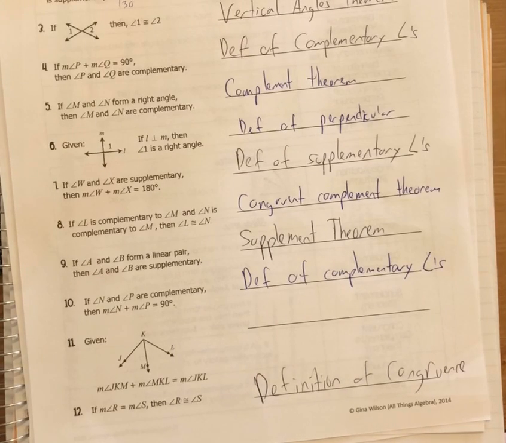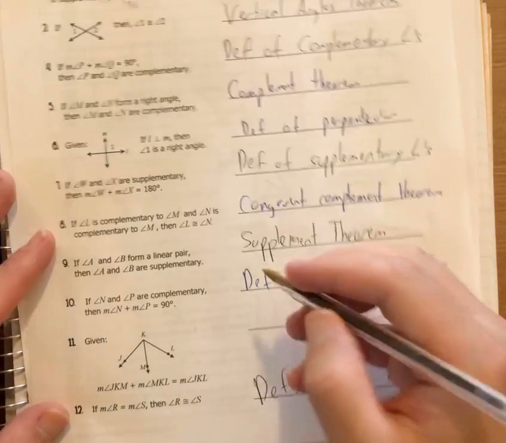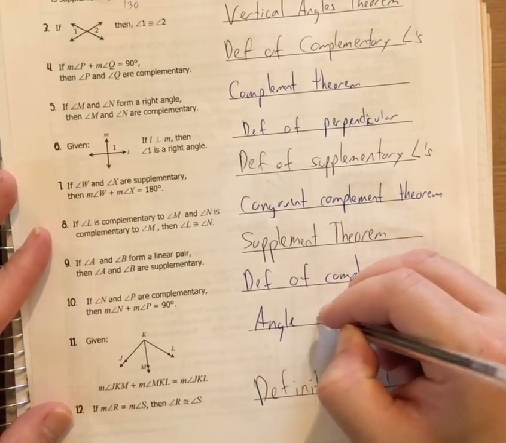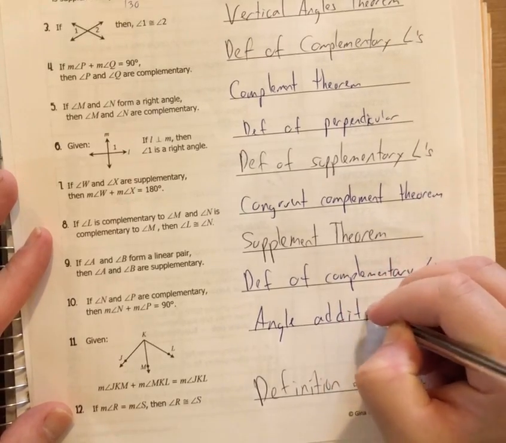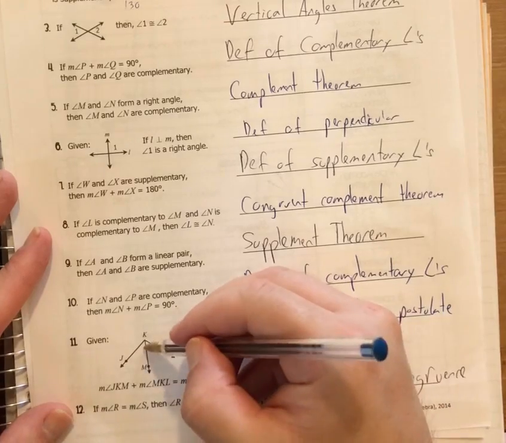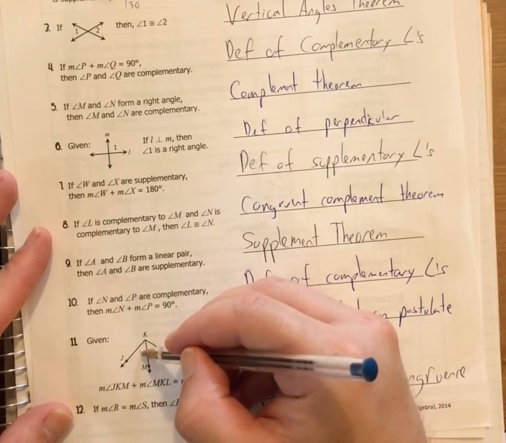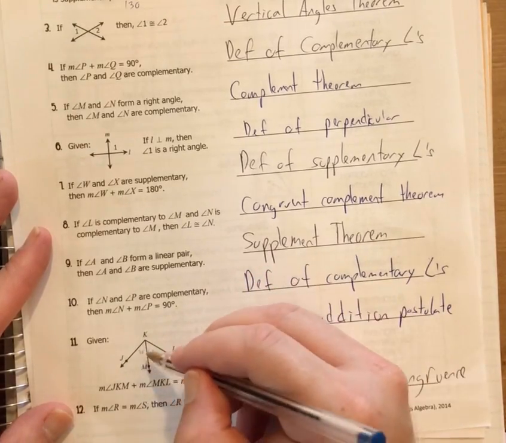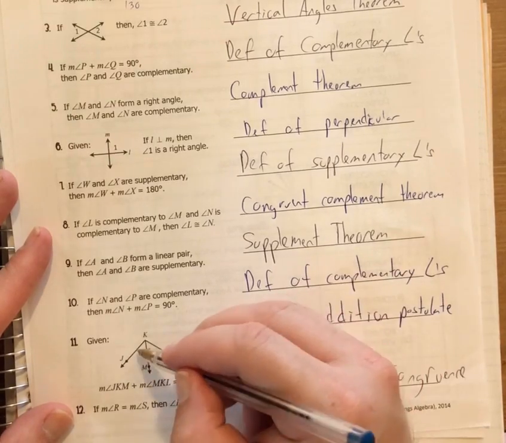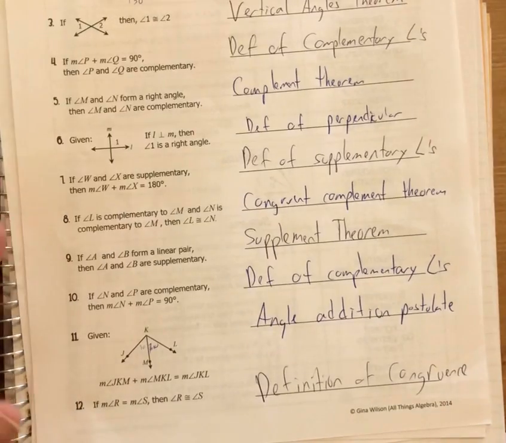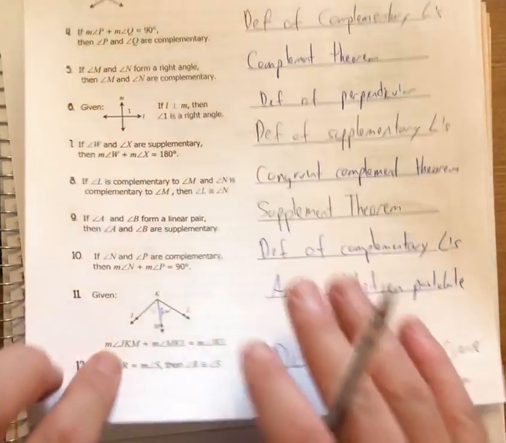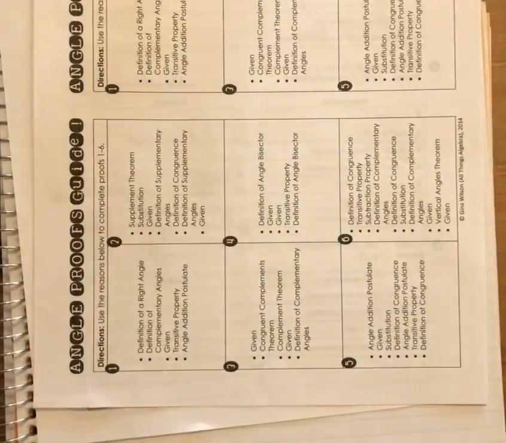All right, angle addition postulate. This one is number 11, okay? Just saying these two angles add up to the whole thing, just like segment addition. It's telling us this line's not taking any degrees. If this is 30 degrees, this is 60 degrees, then the whole thing is 90. If this is 30, this is 70, then this whole thing is 100, okay? And then the last one, definition of congruence, we've gone over a lot, okay? All right, so let's get into the proofs.